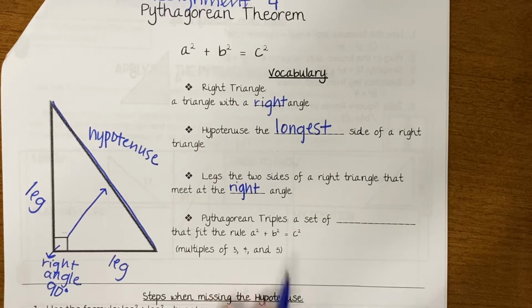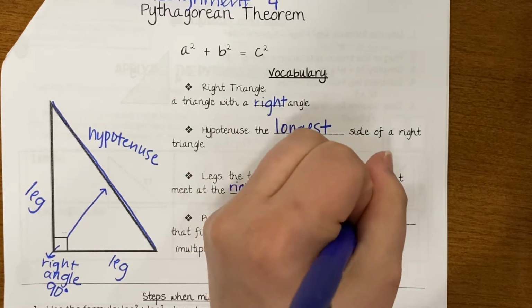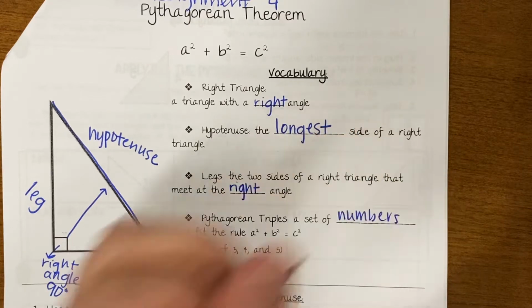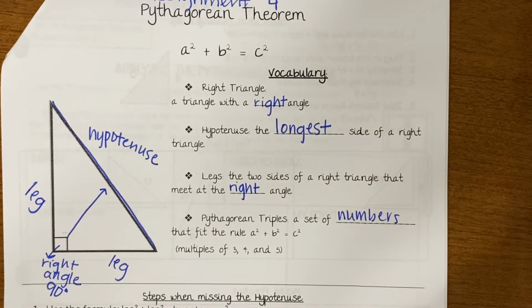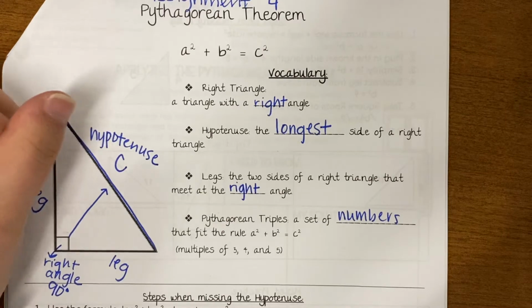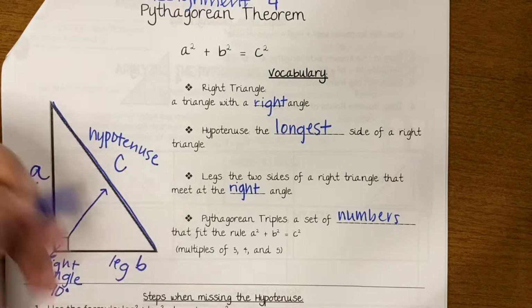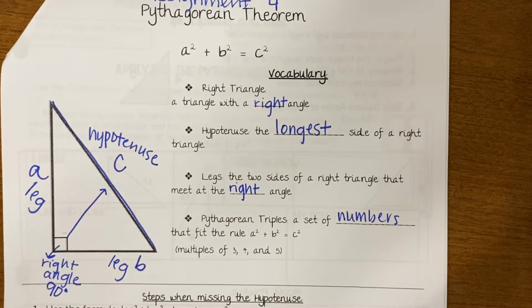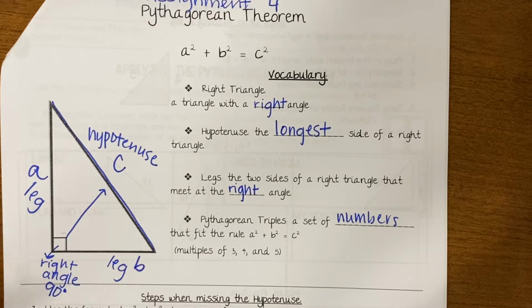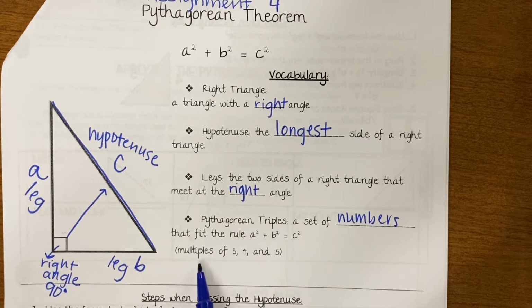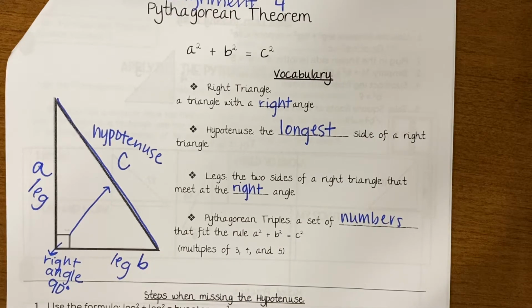Pythagorean triples are a set of numbers that fit the rule a squared plus b squared equals c squared. So if I look at my right triangle, my hypotenuse is always my c, and then my legs are going to be a and b. Now remember, it doesn't matter which one you give a and which one you give b, just know that the legs have the two letters a and b. Now Pythagorean triples, they're always going to be multiples of 3, 4, and 5.